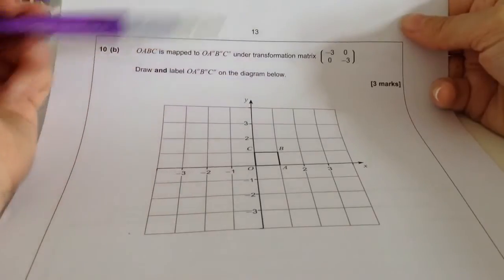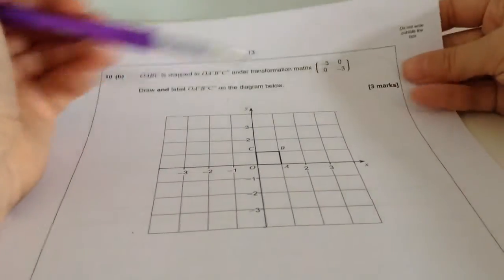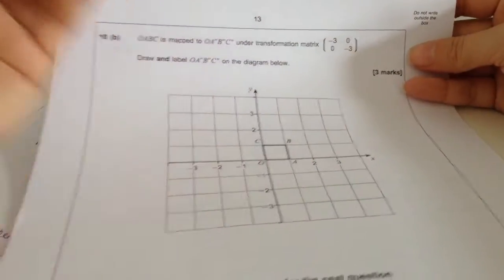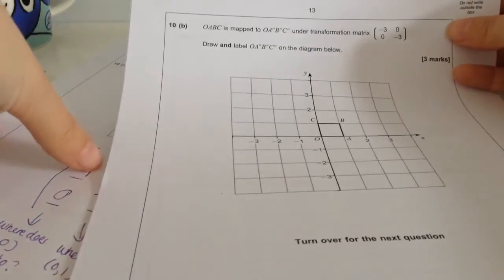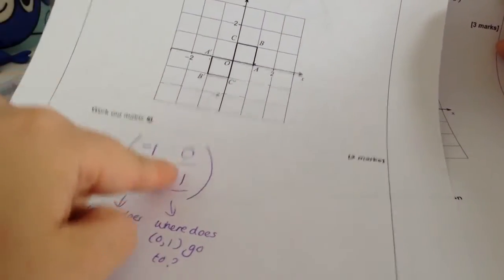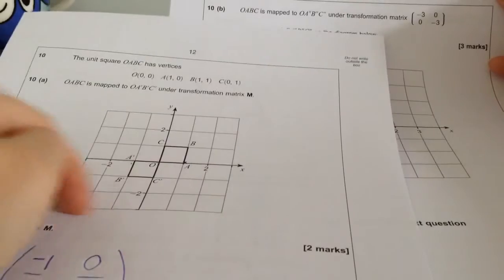Anyway, this transformation matrix, draw and label. You know, we can do this properly, but you can just kind of tell. Or maybe it's just me. That was -1, 0, 0, -1, and it looked like that. This is the same but with 3, so it's just going to be the same but 3 times bigger.